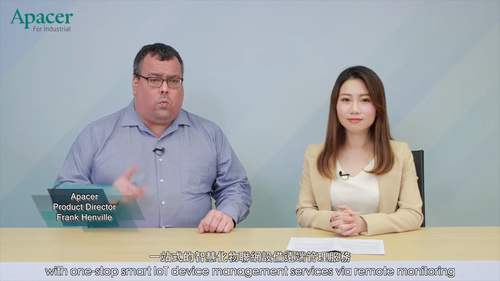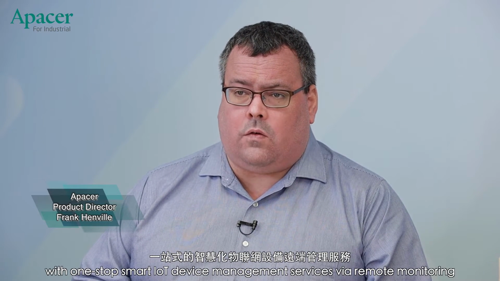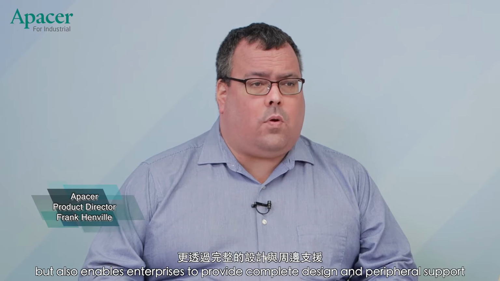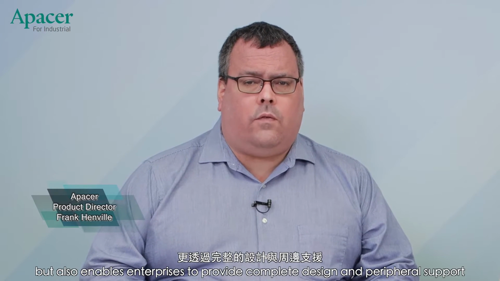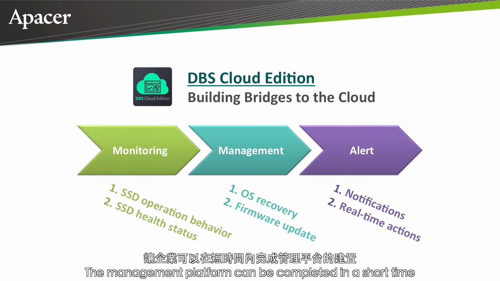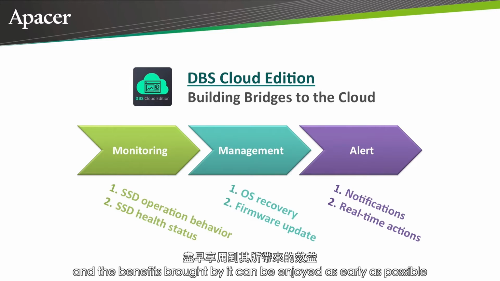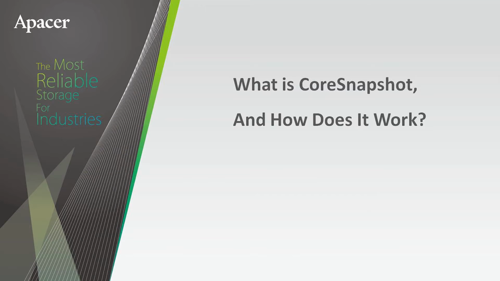DBS Cloud Edition not only provides enterprises with one-stop smart IoT device management services via remote monitoring, but also enables enterprises to provide complete design and peripheral support. The management platform can be completed in a short time, and the benefits brought by it can be enjoyed as early as possible. Now that DBS-CE has been described, let's take a look at one of its newest functions, CoreSnapshot.